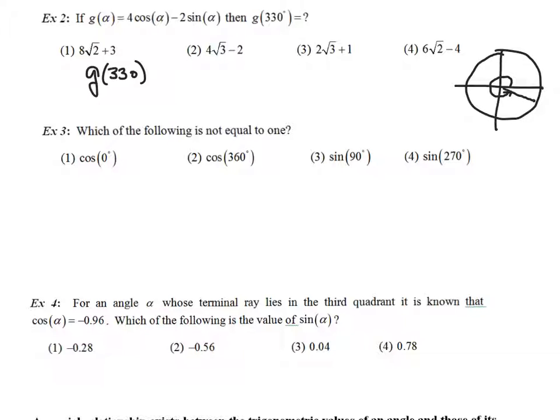But I'm looking for the triangle that touches the x-axis. So I'm going to go here, here, and here. I need to know what this ordered pair is right there. The angle inside the triangle is going to be 30 degrees, because that's the reference angle. That's how much I'd have to go from 330 degrees to get back to the x-axis.